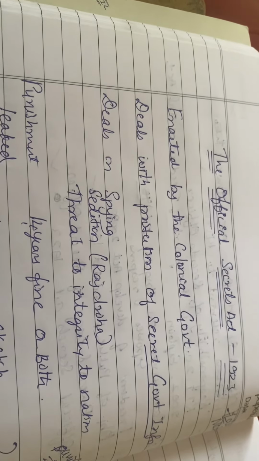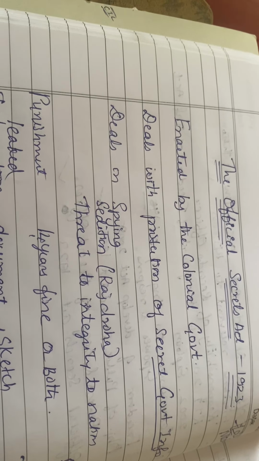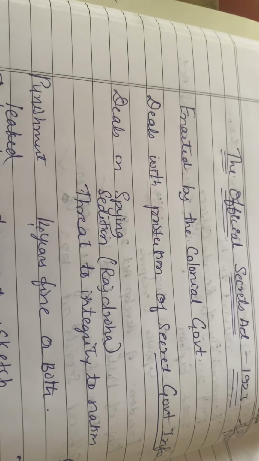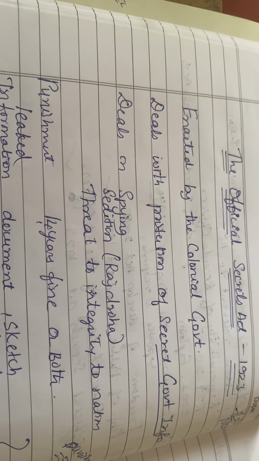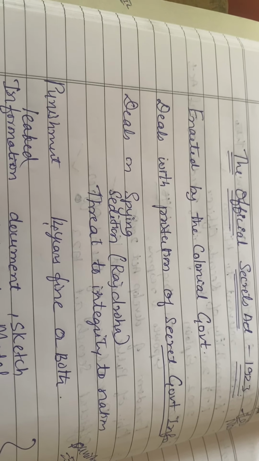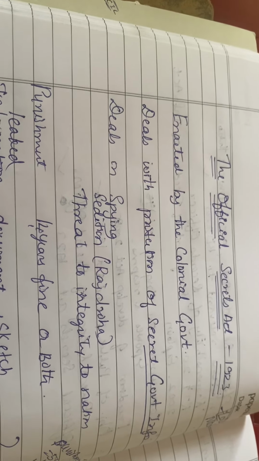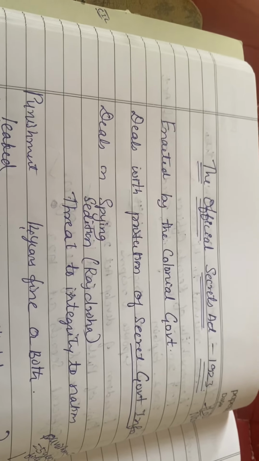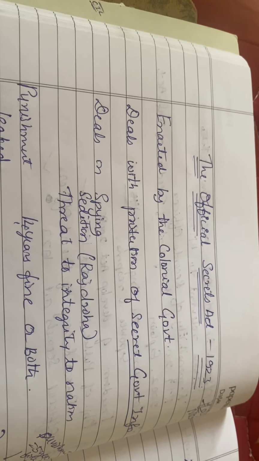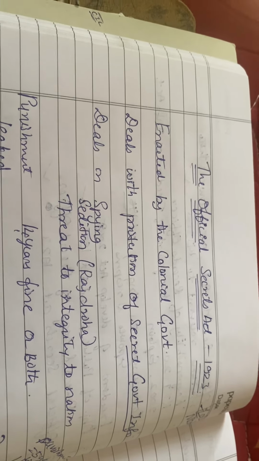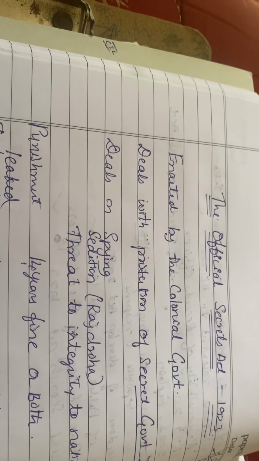So what does it basically deal with? It basically deals with the protection of secret government information. It deals with spying, sedition, that is, in Hindi you can say Rajdroh, and threat to the integrity of the nation. If some threat is caused to the nation by revealing or leaking such documents, then there is punishment for that. There are several sections in this act, and I am going to explain the main sections.